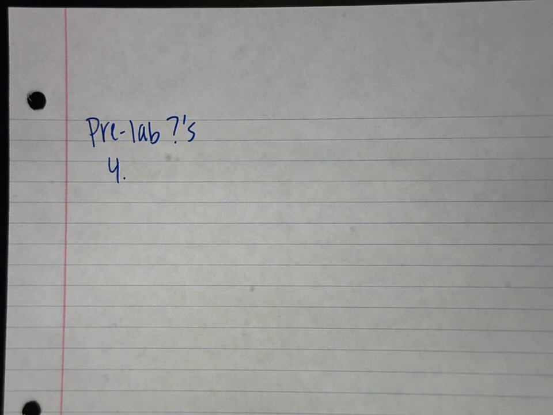Okay, so this was brought to my attention, pre-lab question number 4. I figured a bunch of us are going to come in on Friday and say I didn't know how to do this. This was very similar to actually the same type of problem in our homework number 42, but I collected that. So I'm just going to refresh your memory.